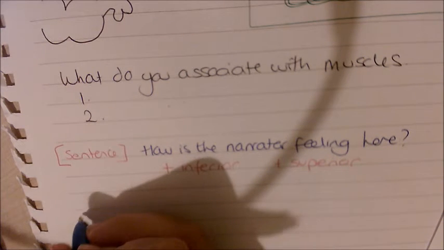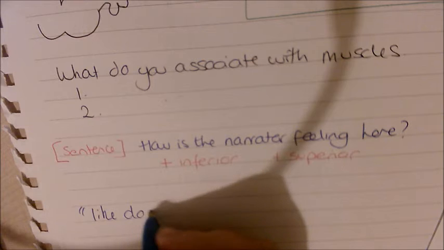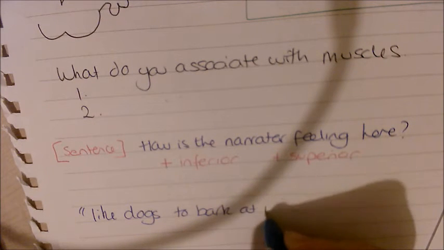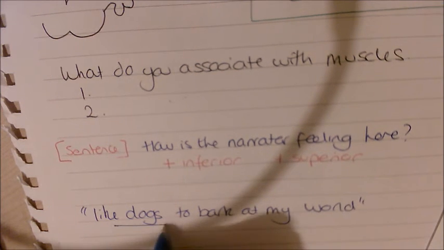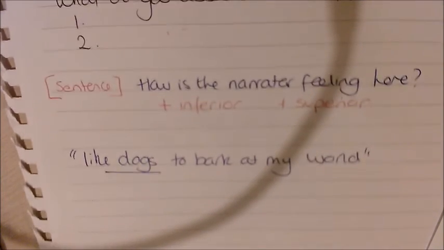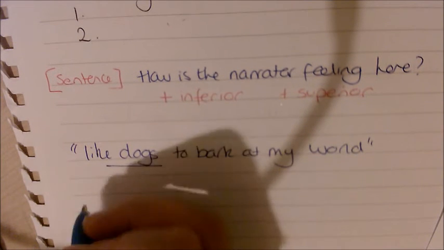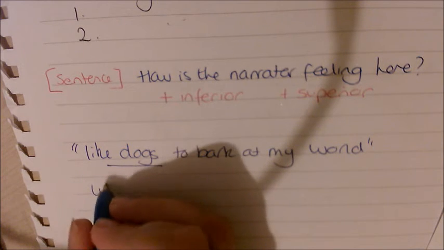Okay, so we've got "like," so they jumped out at him like dogs to bark at my world. Let's think about the comparison to dogs now. So it's the children that he is comparing, these rough children. He's now comparing them to dogs. Okay, so let's think about a dog.